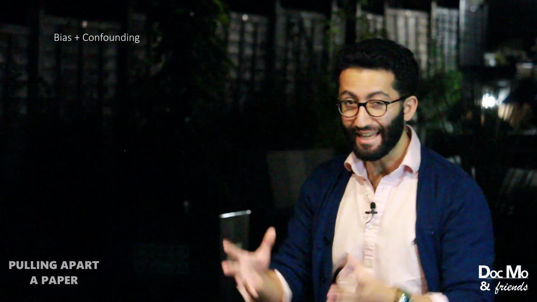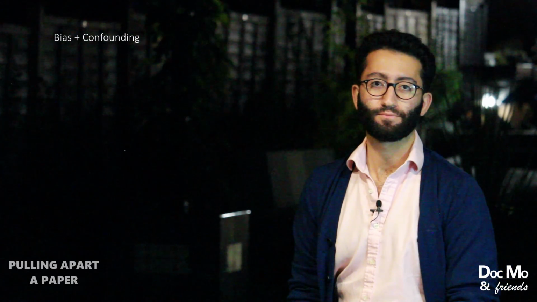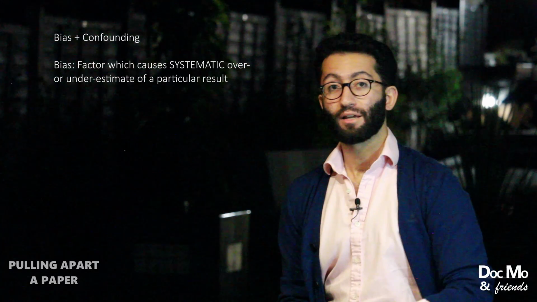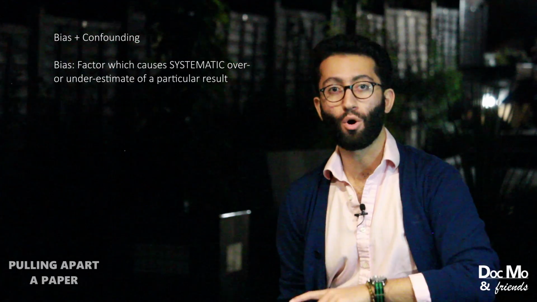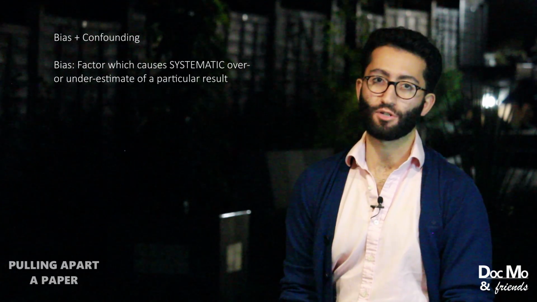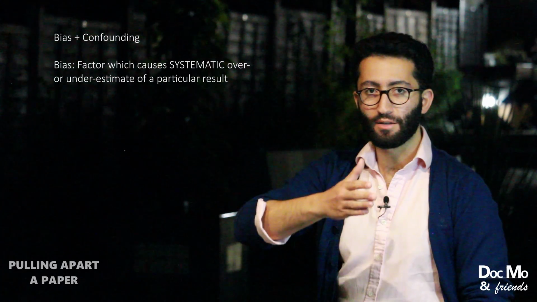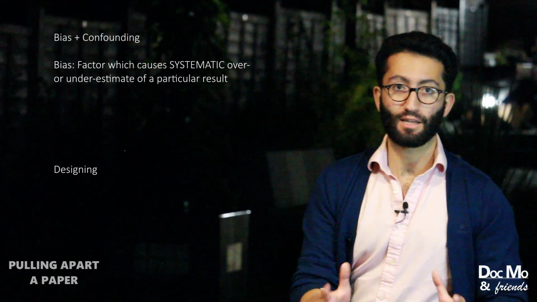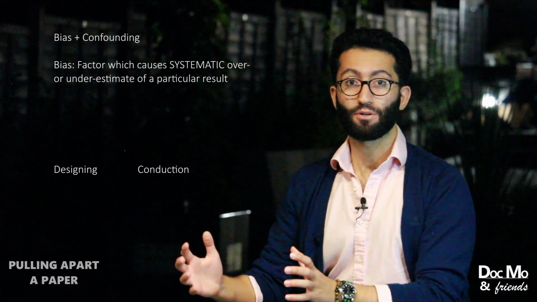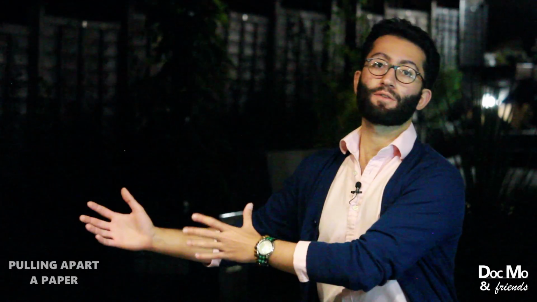I'm going to cover the key things here, so not everything, and this list is by no means exhaustive. So what is bias? Bias is a particular factor which causes a systematic under or over-representation of a particular result. That's what bias is. And generally speaking, we can separate the stages of research in which bias occurs into the designing stage of research, the actual conduction of the research itself, and then afterwards when we write up, analyze, and disseminate the research findings.